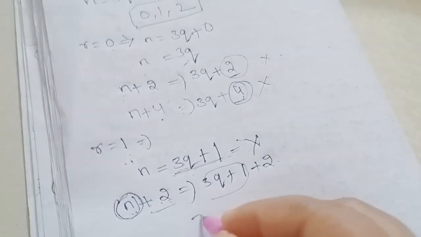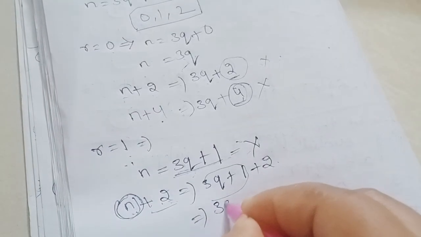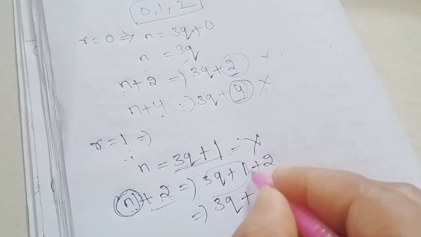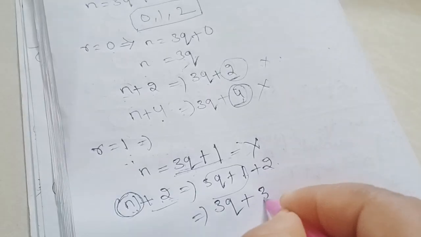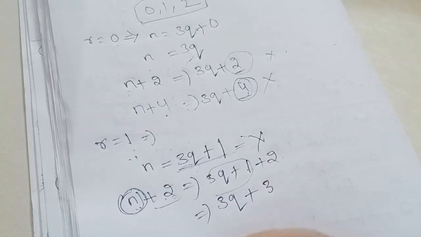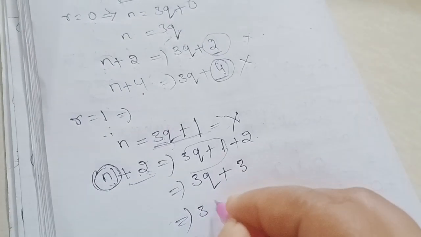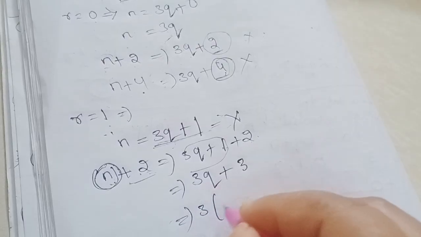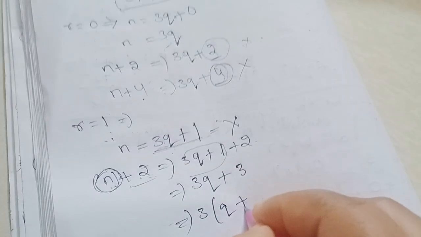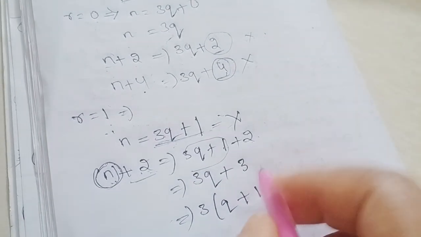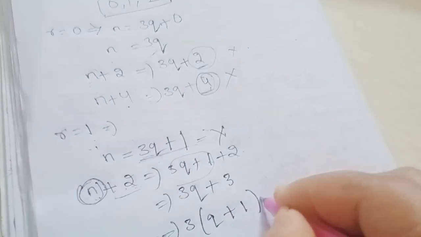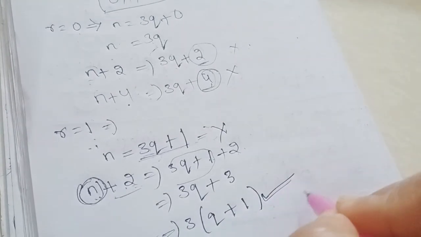So we can write 3q plus how much is it? 1 plus 2 is 3. 3q plus 3. So we can take common 3. So 3 times q plus 1. So this one is divisible by 3.